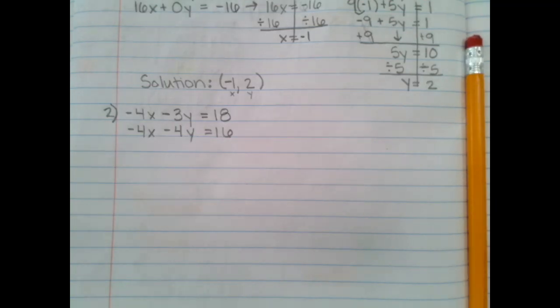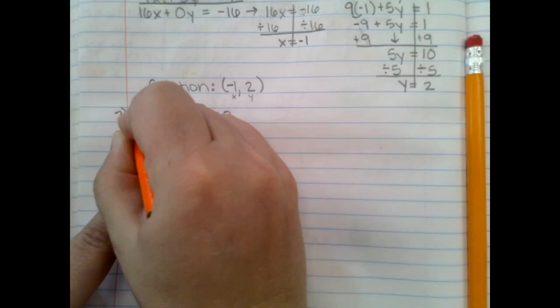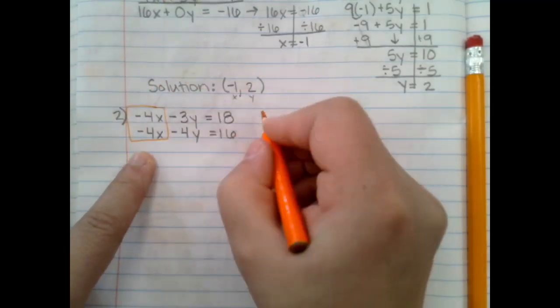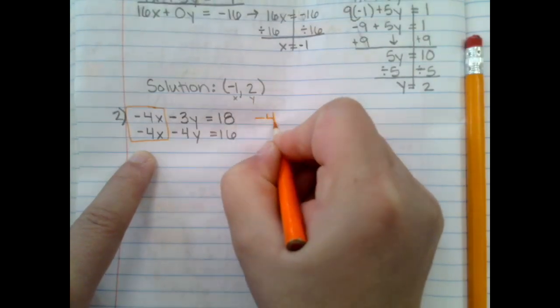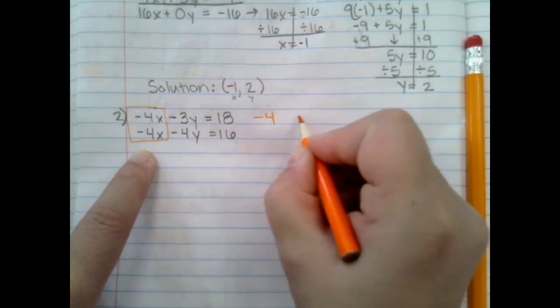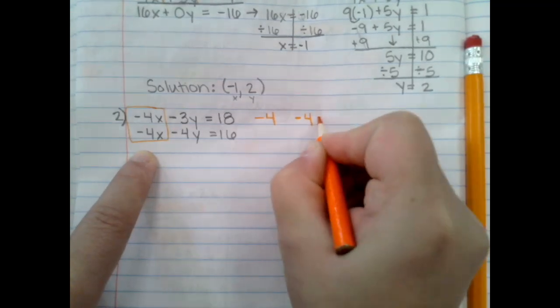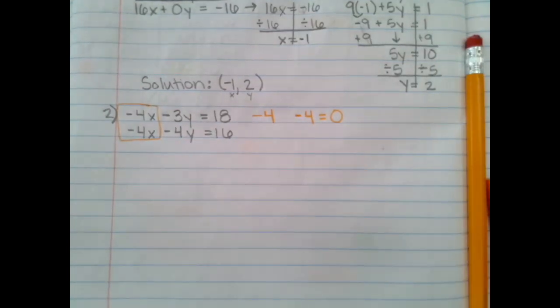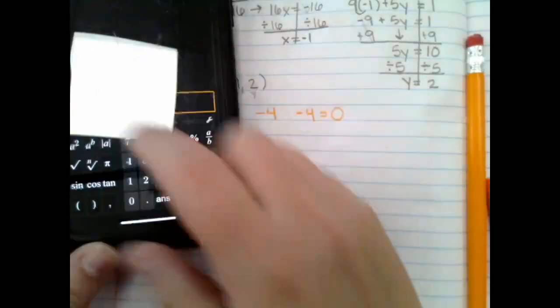So first thing I'm going to do is identify which one we are eliminating. Are we going to try and get rid of the x's, or the y's? Which ones match? X's. Yeah, we want something either matching or something that's opposite. So we have negative 4 and negative 4. Off to the side in my colored pencil, I'm going to write that out so I remember: negative 4, then a little space for add or subtract, negative 4, and I want it to equal 0.